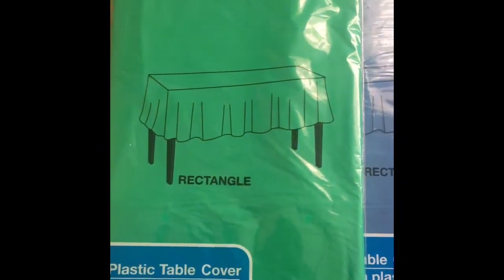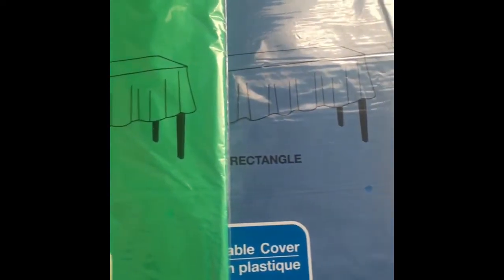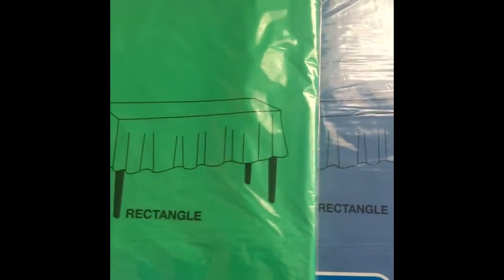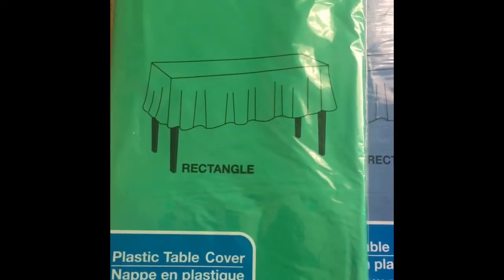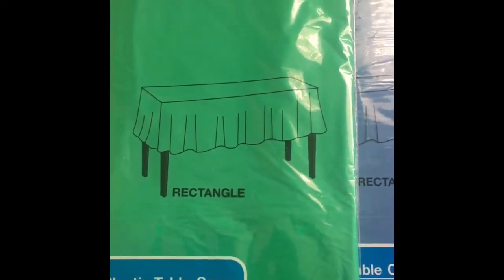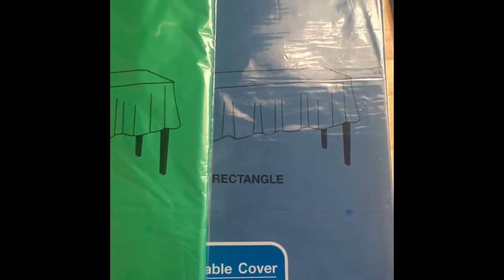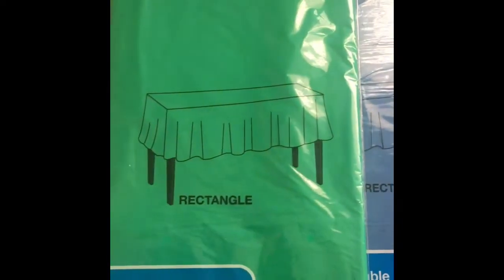So the first thing you want to do is start off with these tablecloths. I got them in green and blue. They are cheap. They come from the dollar store, y'all. Buy a bunch of them, double them up. That's what I did. I got tablecloths from the dollar store for my green screen. Okay?